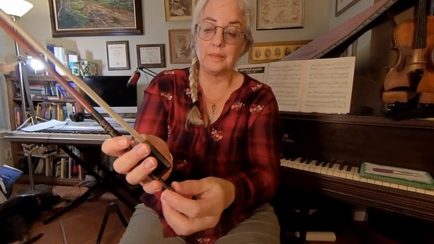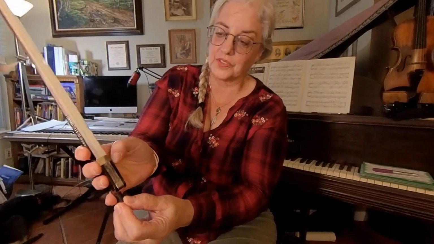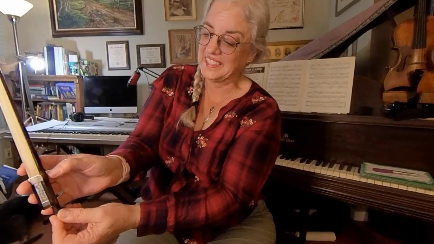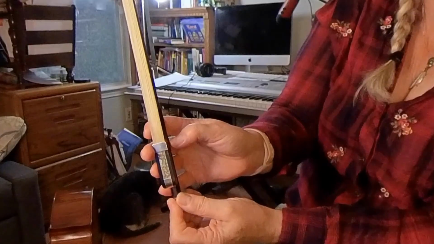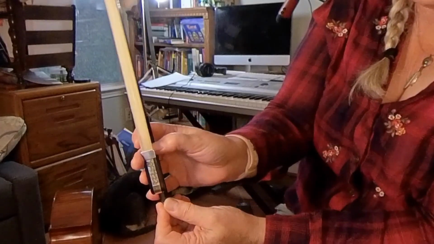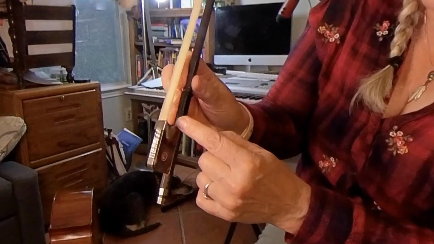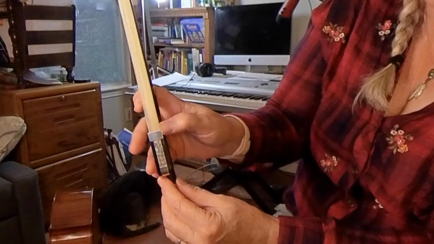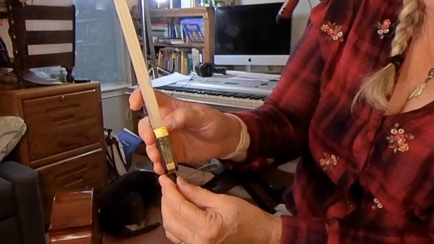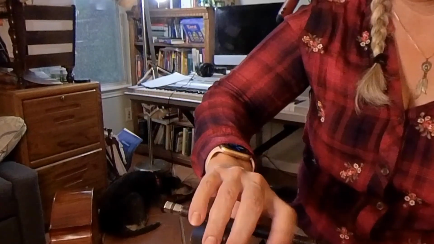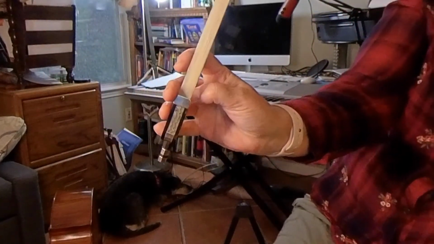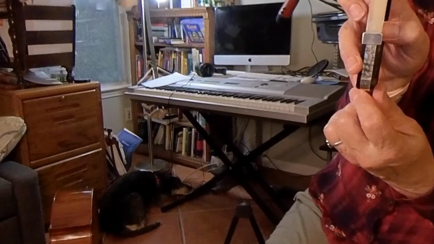I've been playing since I was a teenager, and not that I'm that great, but I think I have a good bow hold. So then your thumb, there's a spot right here. Some people will put it up here, but I put it right in front of the frog. Depends upon the size of your hand and what feels most comfortable. But my thumb tends to go right here, if you can see that.